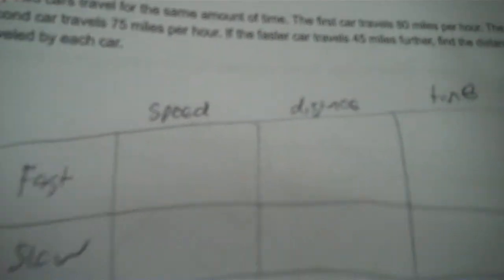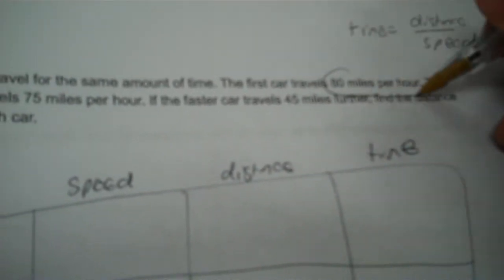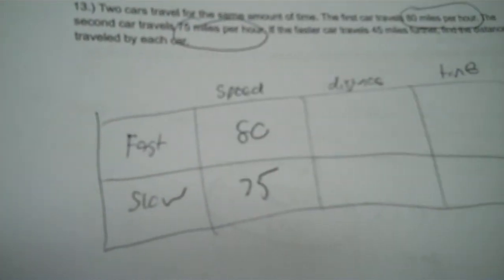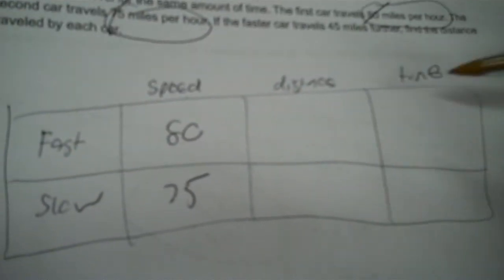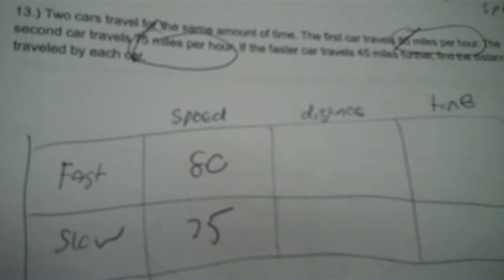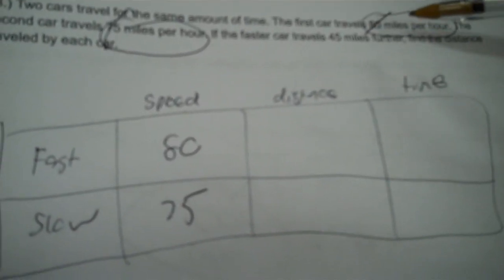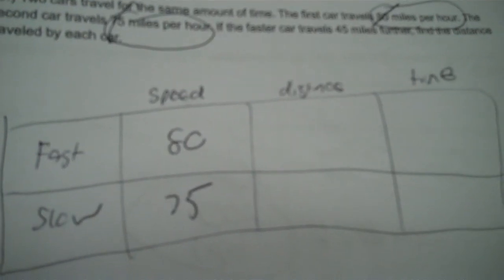All right, the speed, miles per hour, you got 80 and you got 75. So 80 is fast, 75 is known as slow. Now the distance, we don't know the distance. We know the faster car travels 45 miles further, but we don't know how many miles either car ended at.